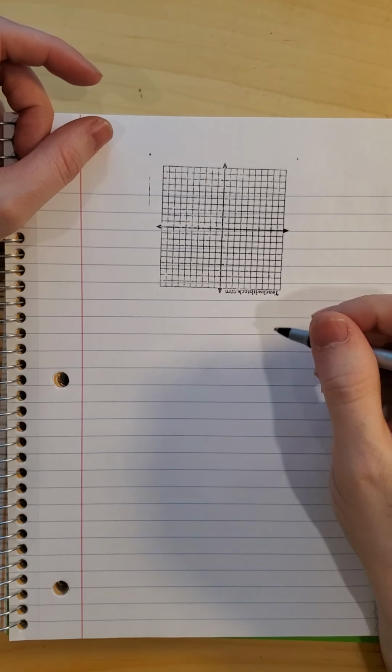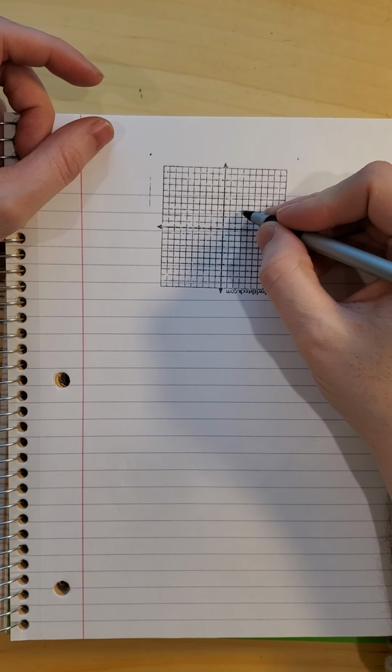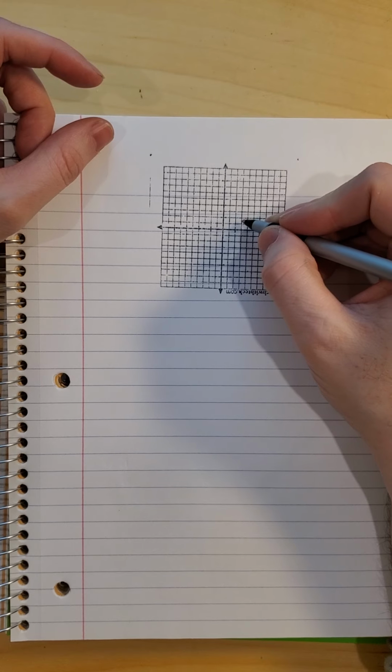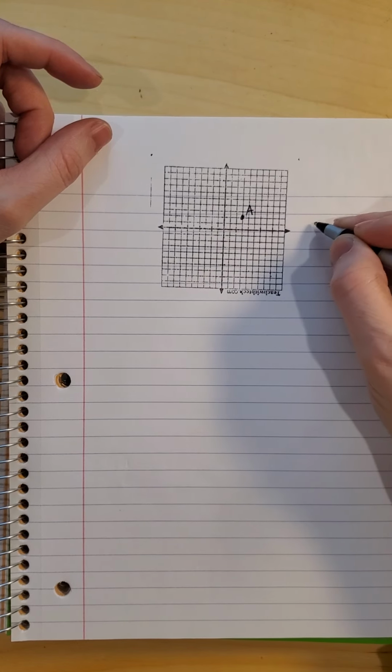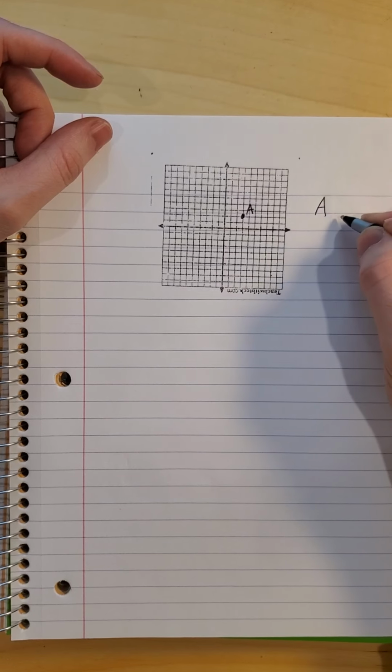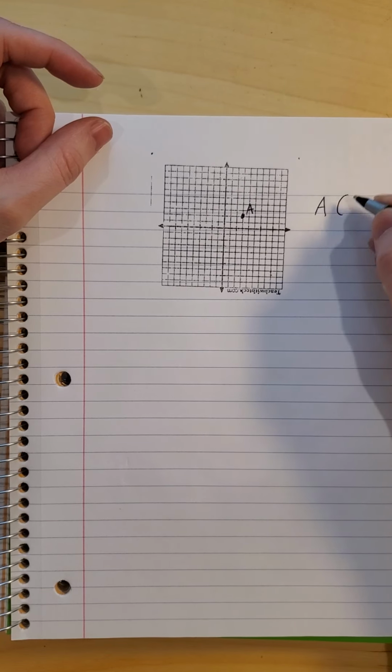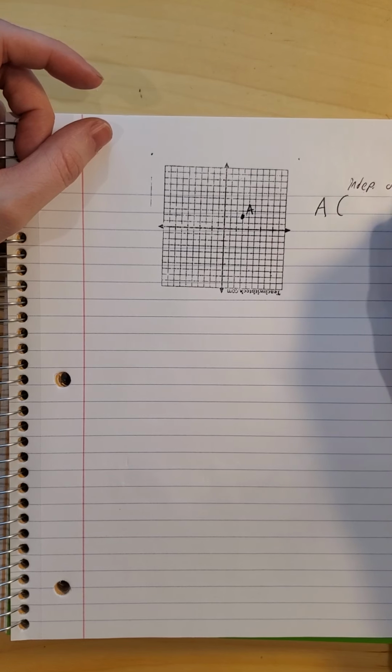So each of these points on here can be located using 2 numbers. So if we make that point A, it's always an ordered pair. Your independent and your dependent in that precise order.